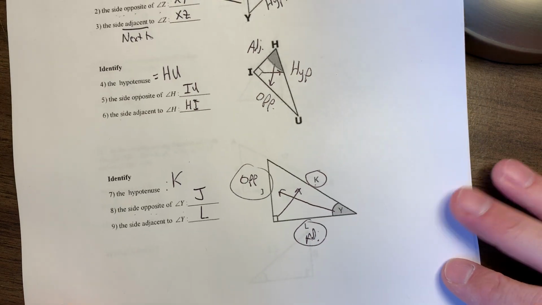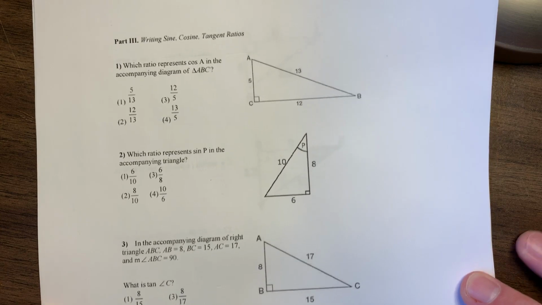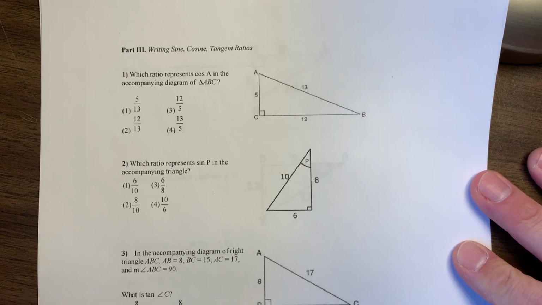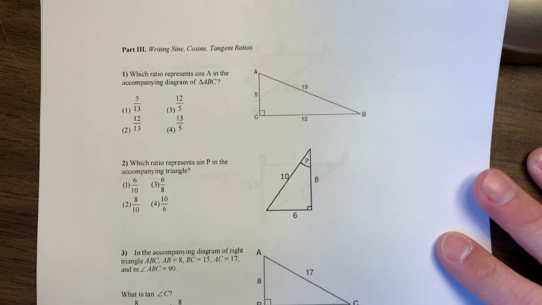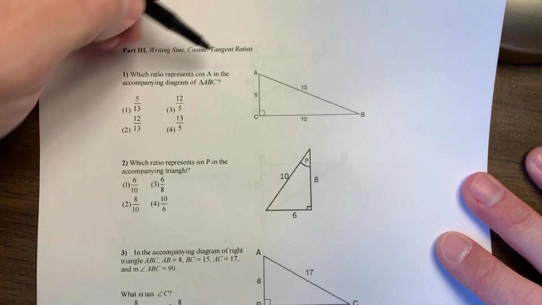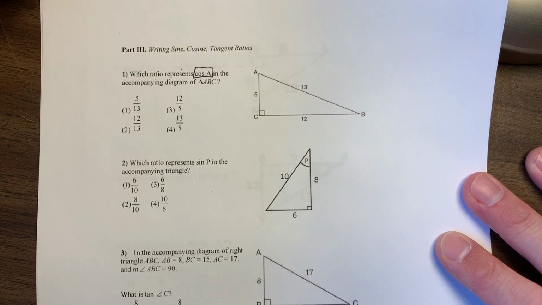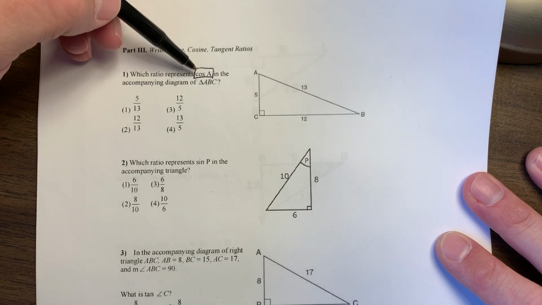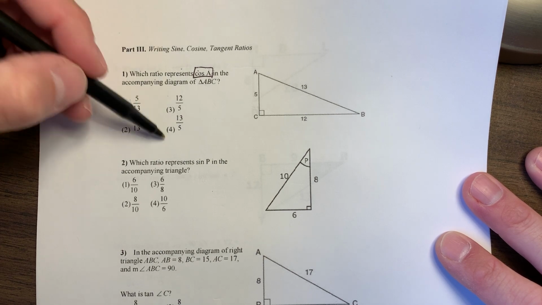So, the whole point of this lesson is to do the fractions, right? And here is a problem you're going to see. It's going to be like this on IXL. Let's read it. Which ratio, meaning which fraction, represents the cosine of A? You see that? See how they said the cosine of A? Now it's one of these four choices.